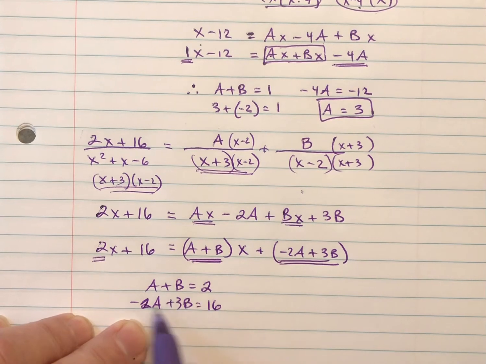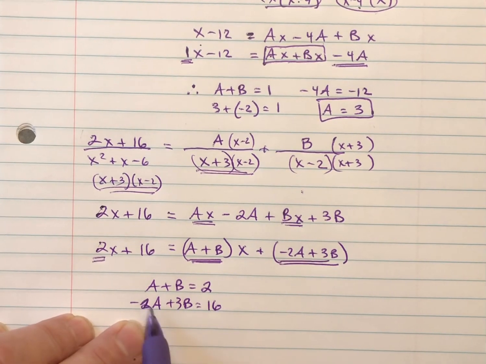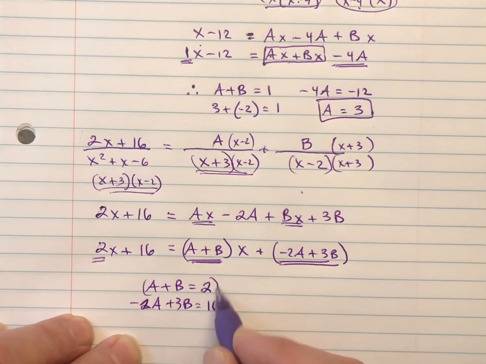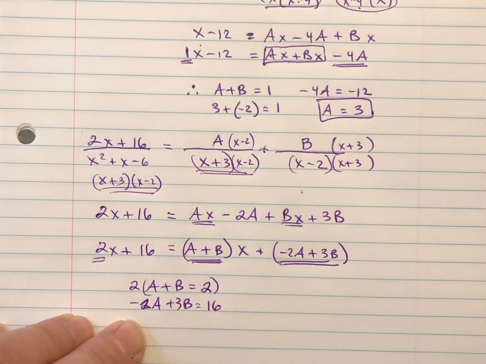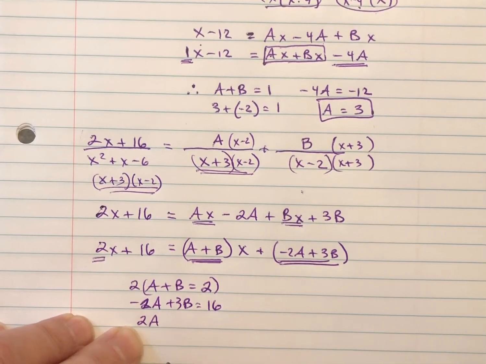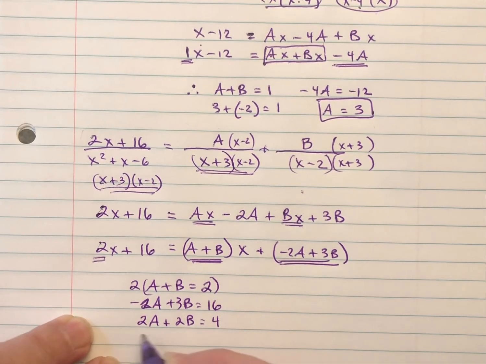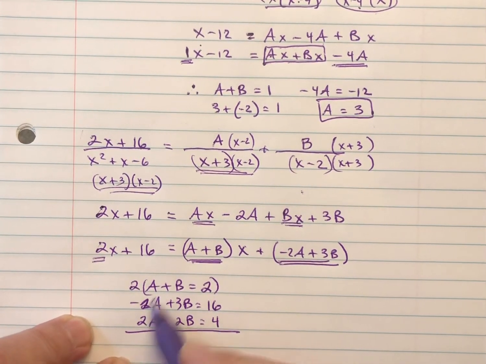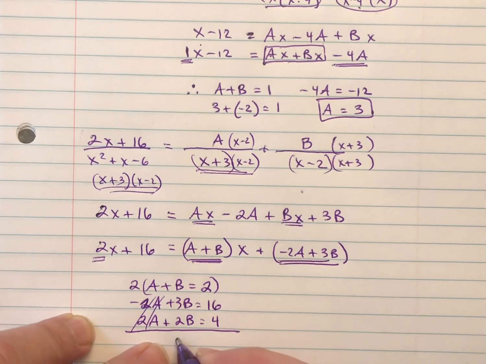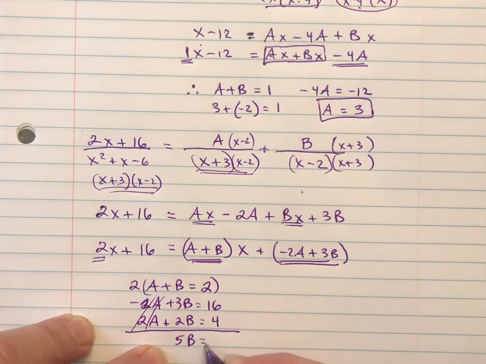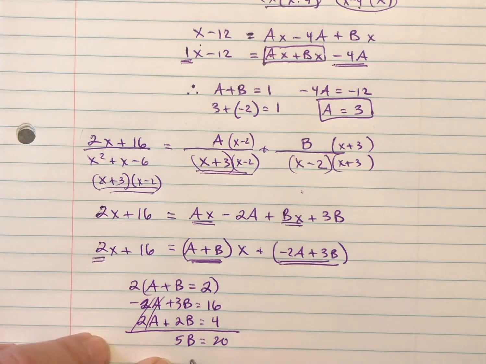Okay, now I have a system of equations, and the easiest way to solve this is to multiply that top one by 2. And that gives you 2a plus 2b is equal to 4. And now when I add these equations together, notice that the a's are eliminated, and I get 5b equals 20, so b equals 4.